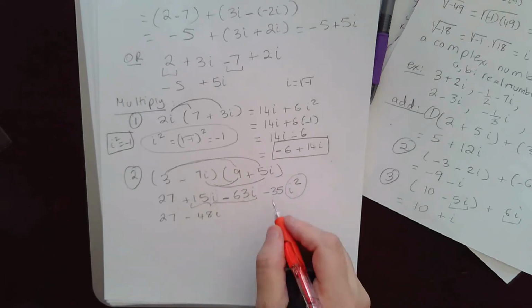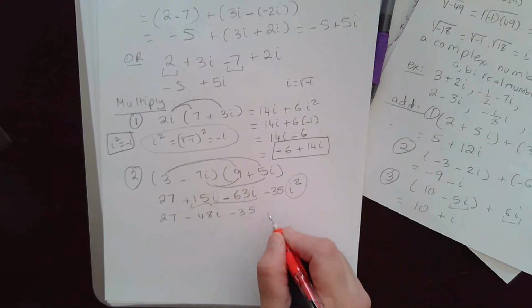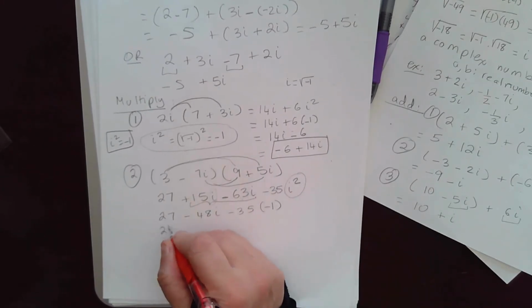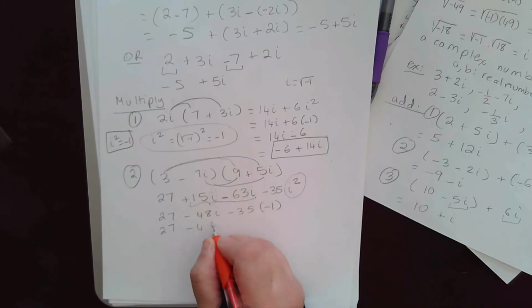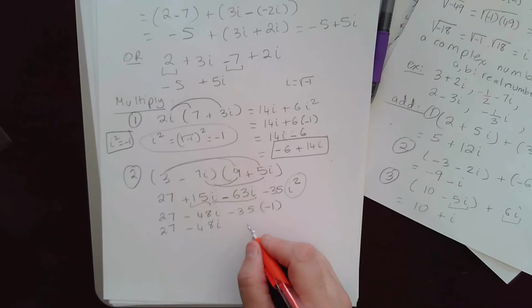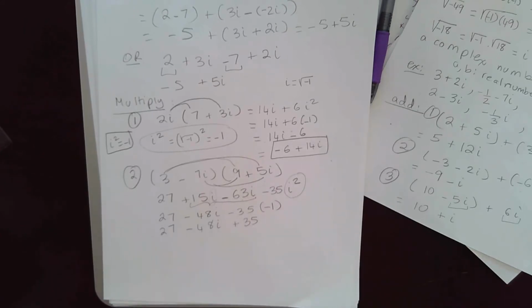And here you have negative 35 times negative 1, right? Negative 35 times negative 1 is positive 35. Now combining the real parts together, it was 27 plus 35.